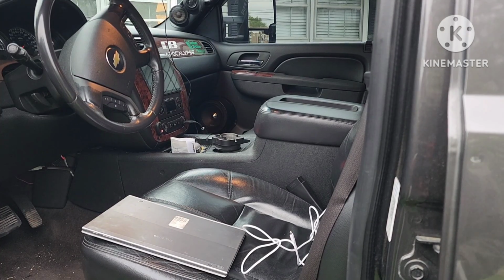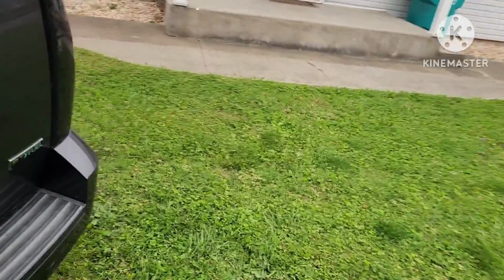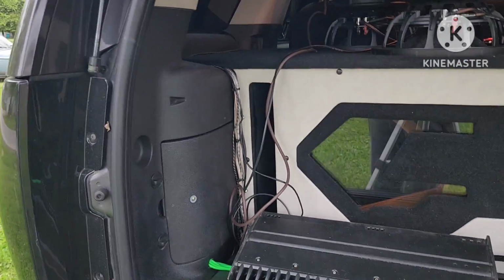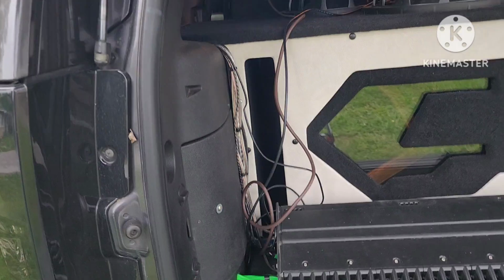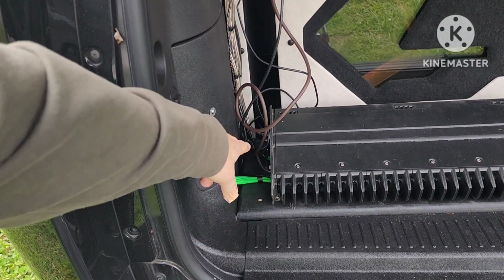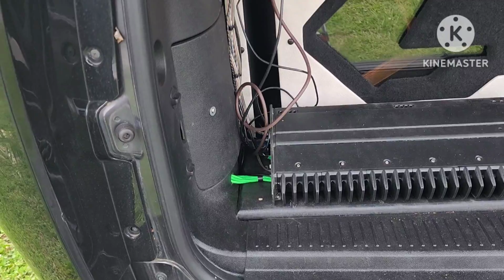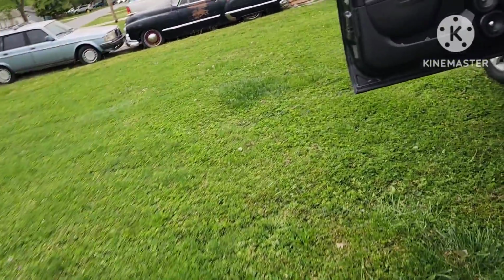All right, so let me... I have my mic and my cord connected to my DSP, which is underneath that amplifier. I'll shut that back up.